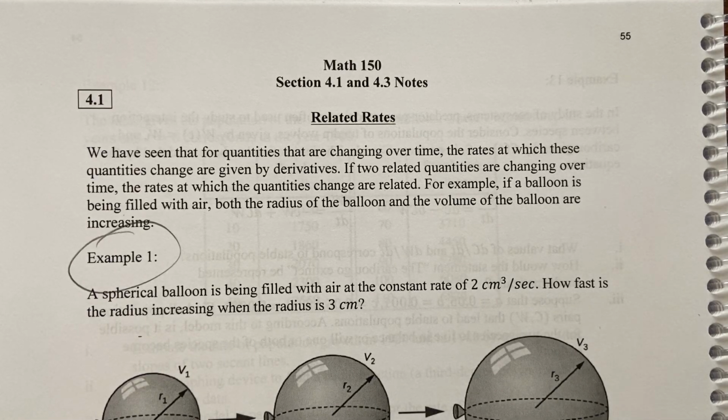Hi everyone. In this video I'll be talking about 4.1 and 4.3. So we're going to start with related rates and then talk about extreme values.